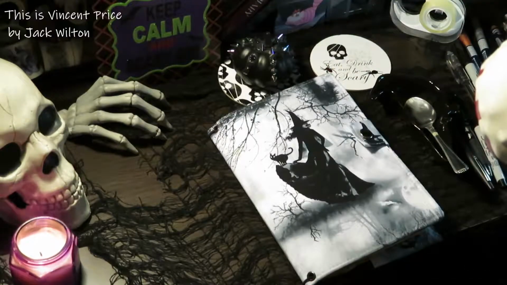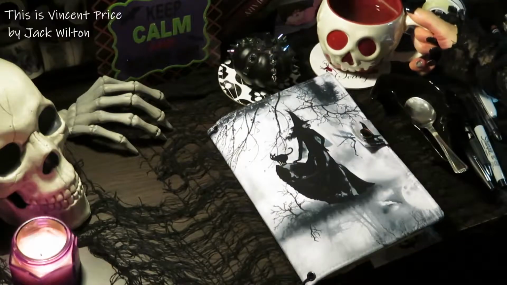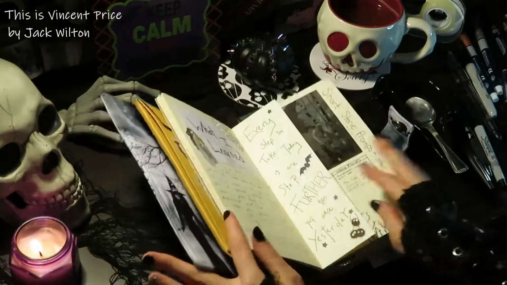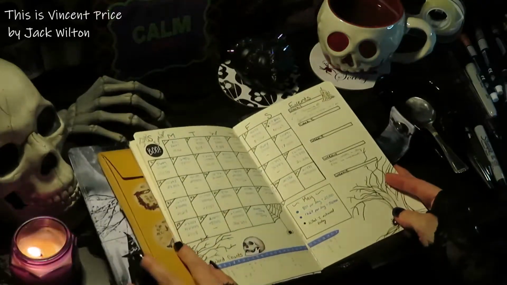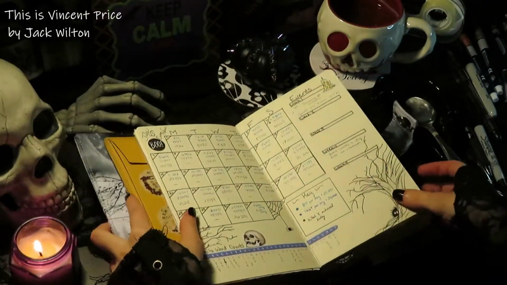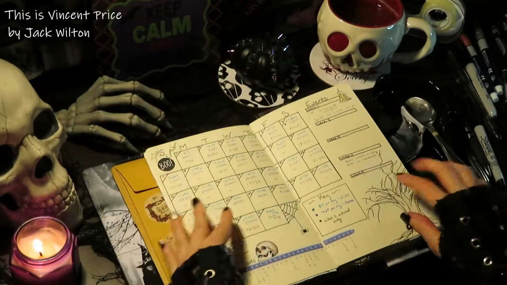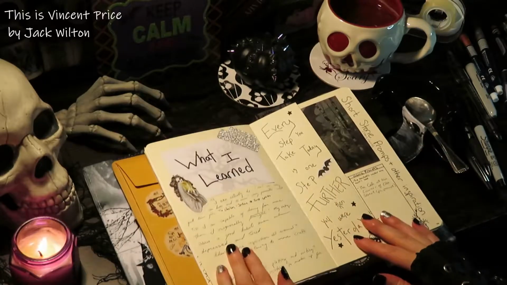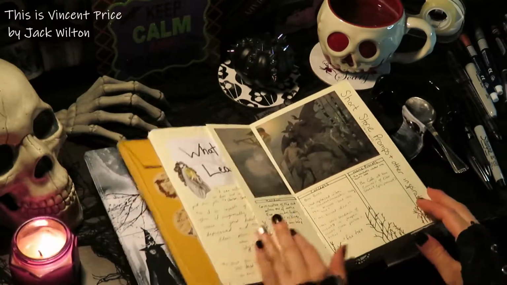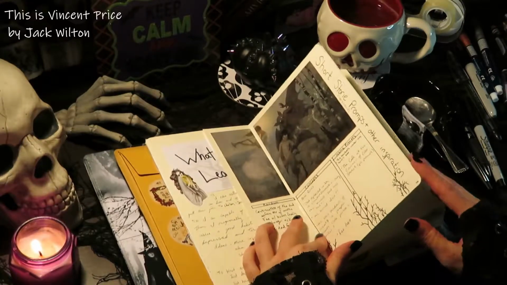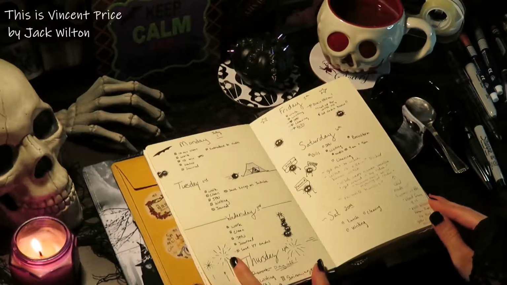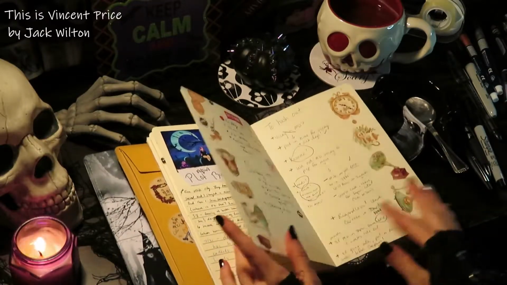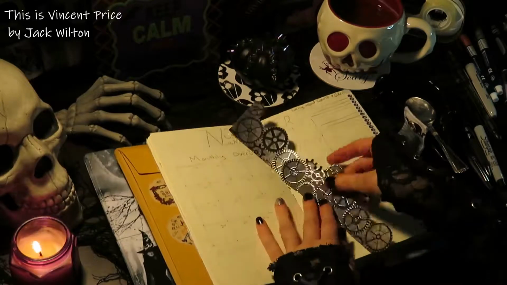Okay, so we are going to start my planner spreads for this NaNoWriMo project. I did this actually for the very first time during the latest Camp NaNoWriMo, and I really like the spreads I ended up using, but I am pretty simple, so I didn't have a ton of them. So really I just had monthly, what I learned, a few weekly spreads, and that was really it.